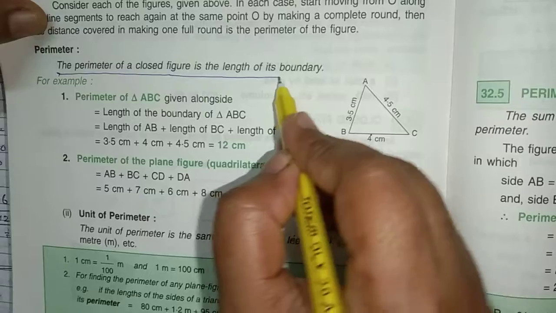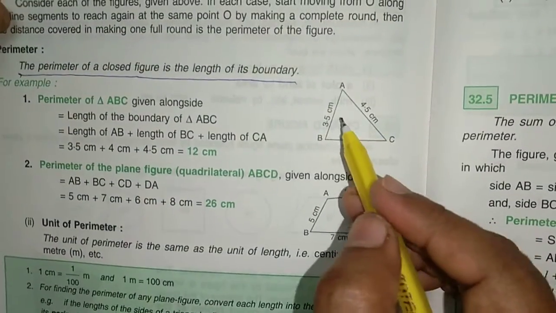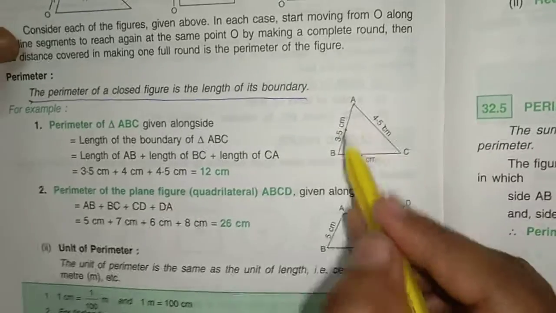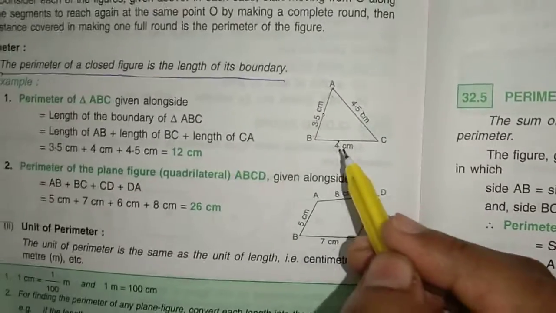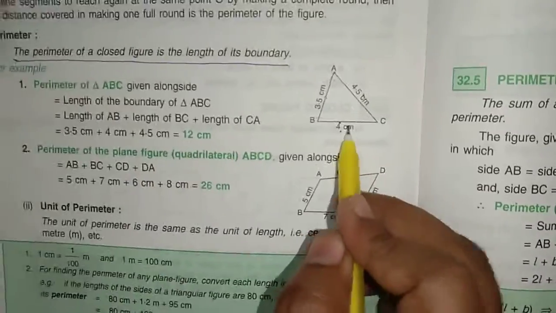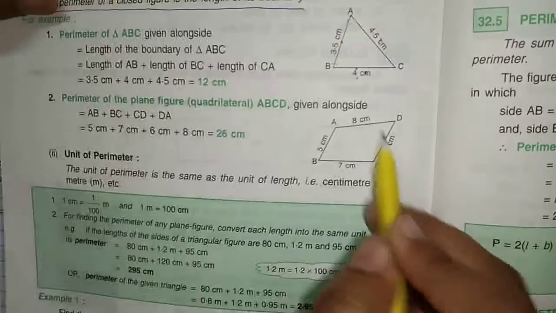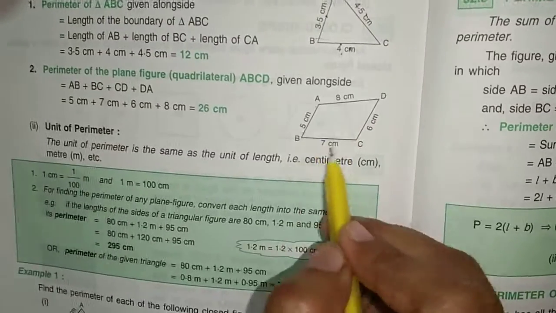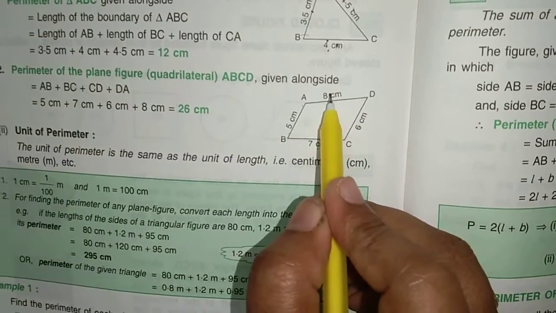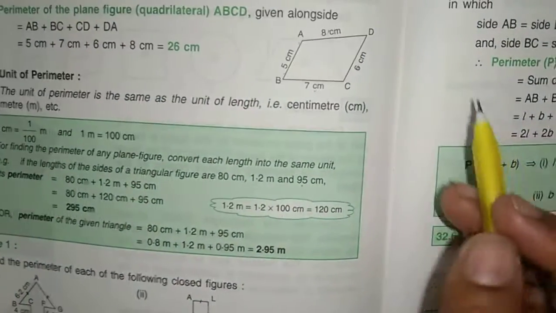The perimeter is the length of the boundary of a closed figure. For the triangle, the three sides are different. What we have to do is sum up these three sides. That is, the perimeter of a triangle is the sum of three sides. What about this figure? It's a four-sided figure, but all the four sides are different. Here also we have to sum up all the four sides, but there are some formulas for a square and rectangle. We will discuss it.